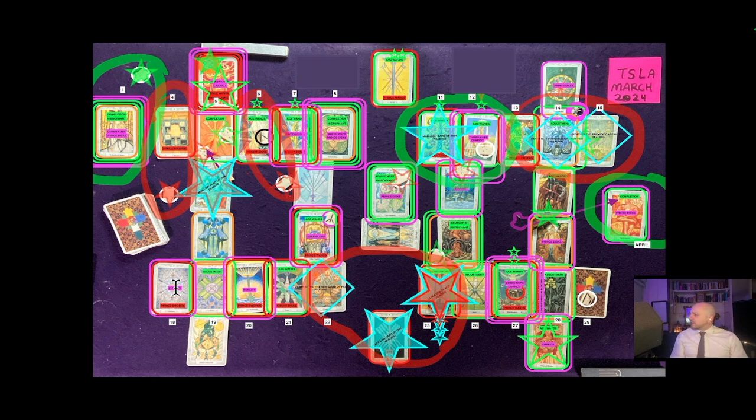And then it looks like the first trading day of the following month, out of a decline, we go from the bottom of a range to the top of a range. But I think we probably have a higher price level in April than we do in March. And that's Tesla for March 2024.